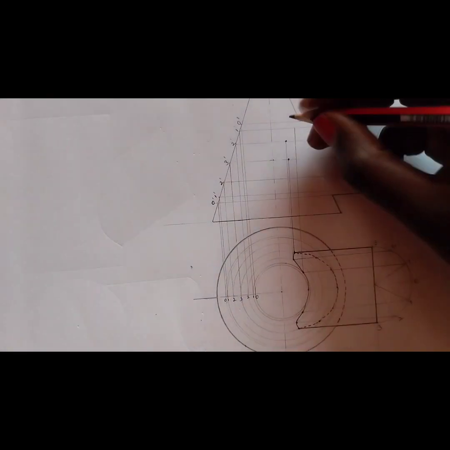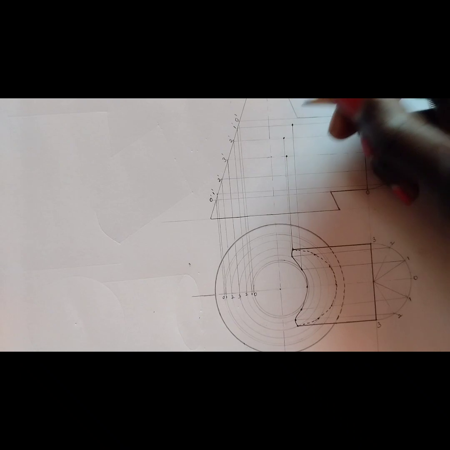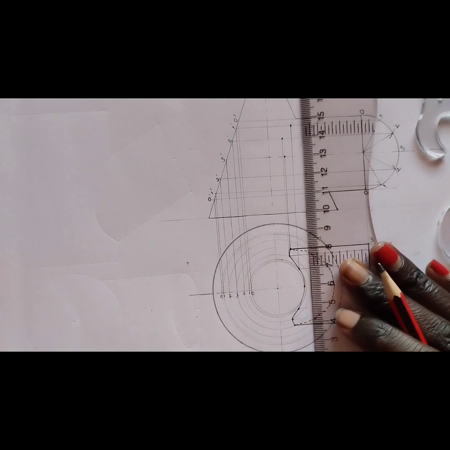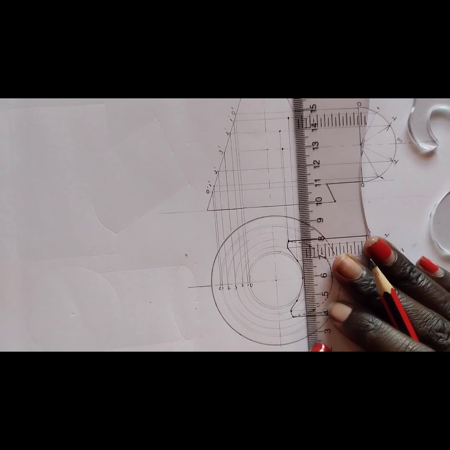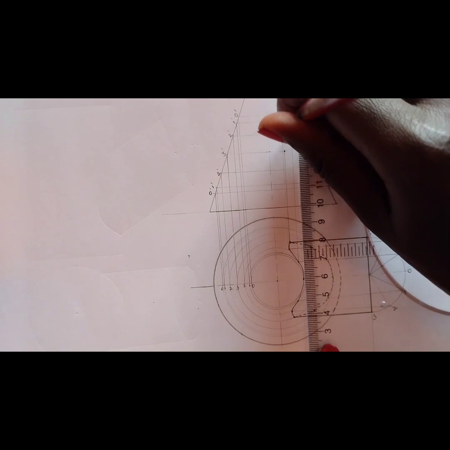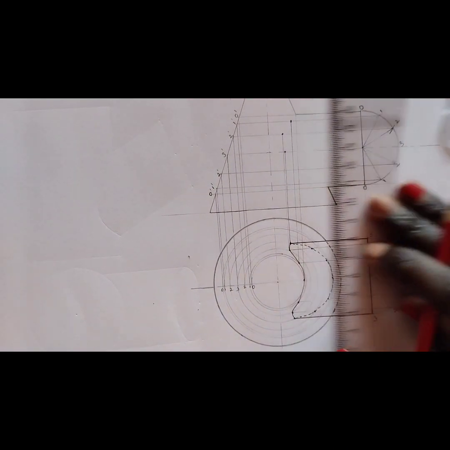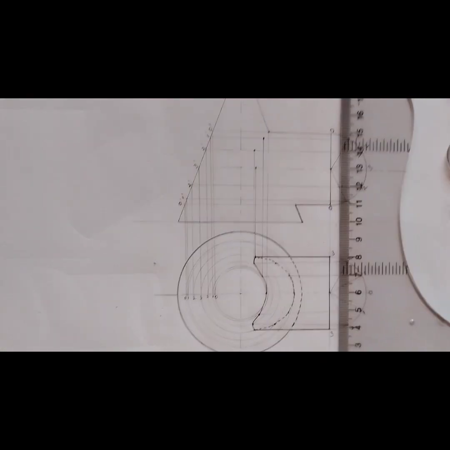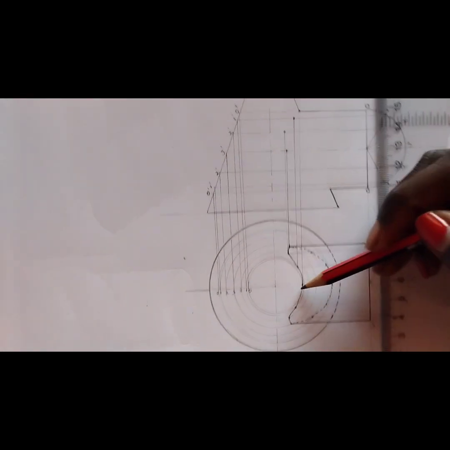So we have our line 1 there. And then finally we have this point 0, which is this, to touch our line 0. So we have that point. Remember now we are done with the complete curve.